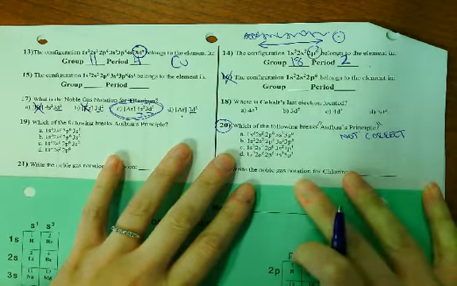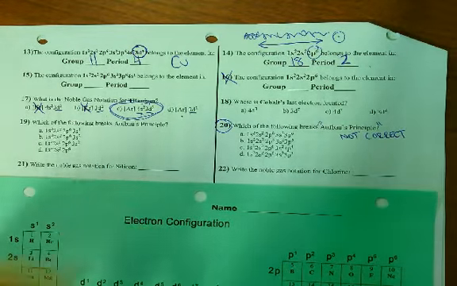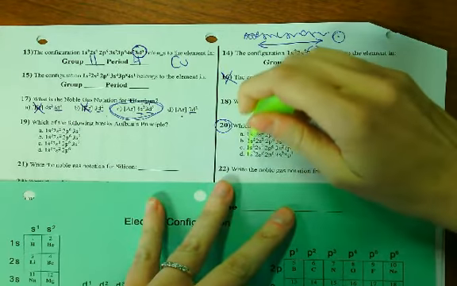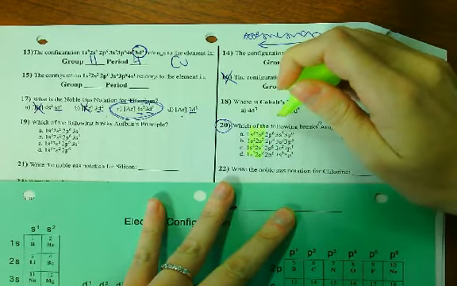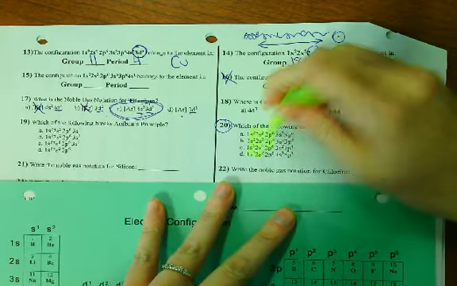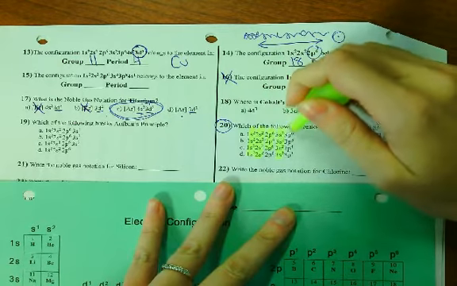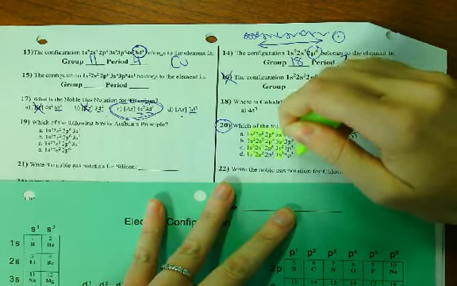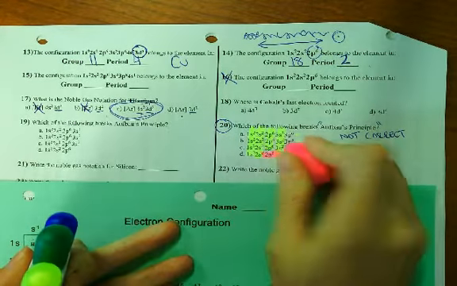The best thing to do on any test is to find out how it's different, y'all. Okay? So here, they are all 1s2, 2s2. These are all 2p6. These are all 3s2. And then these ones are all different. So, which one of these is not like the other?